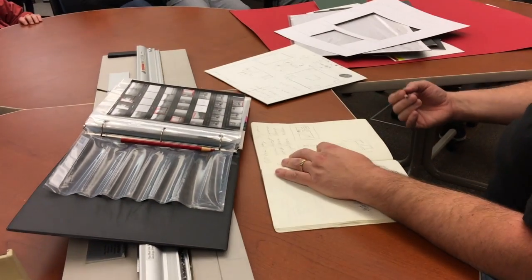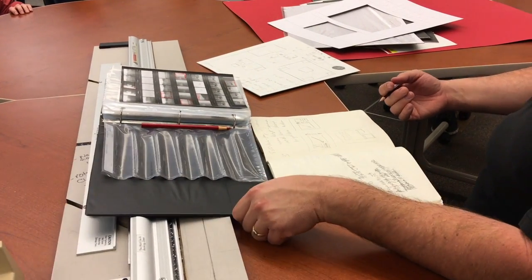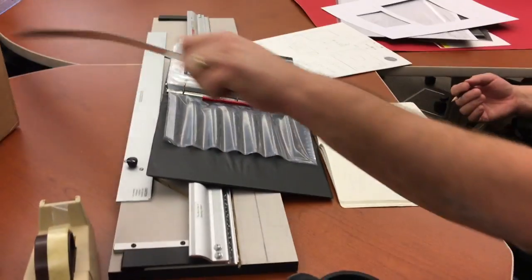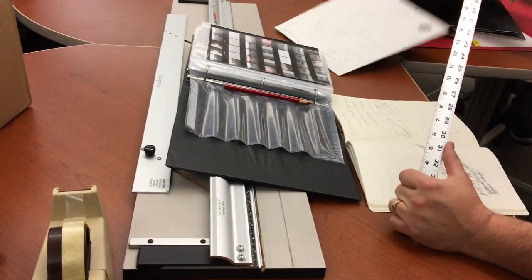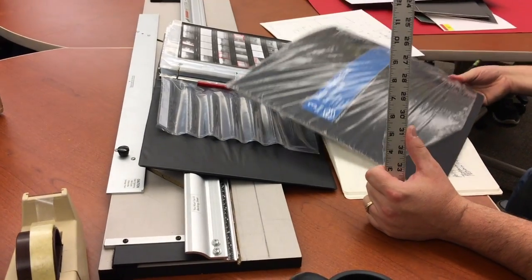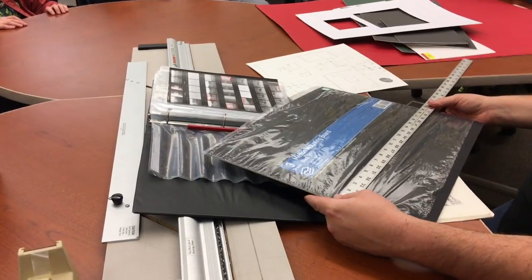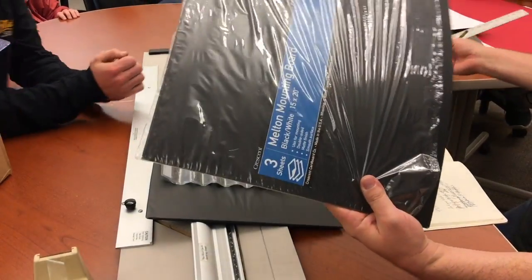Okay, so the next step would be to actually measure it out. All right, you actually want to develop a grid. Yeah, I wasn't going to say it just like that, but okay, so mounting board.